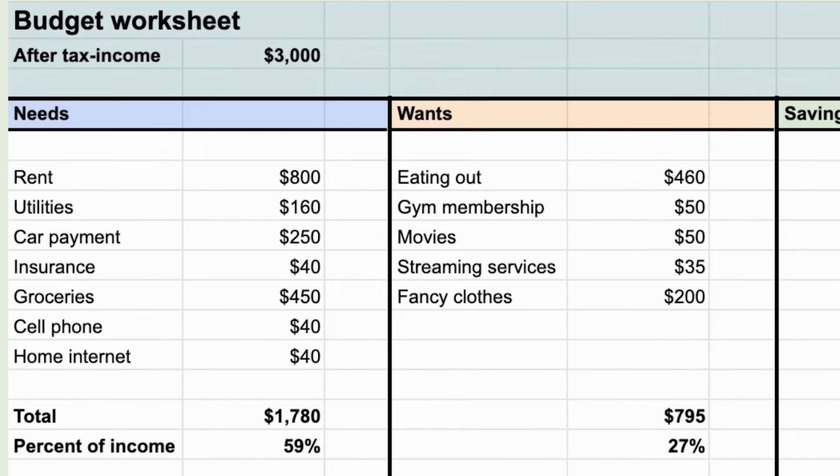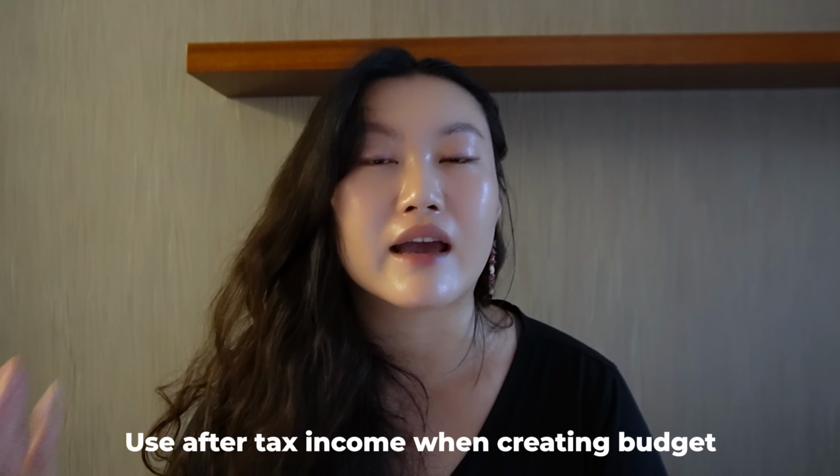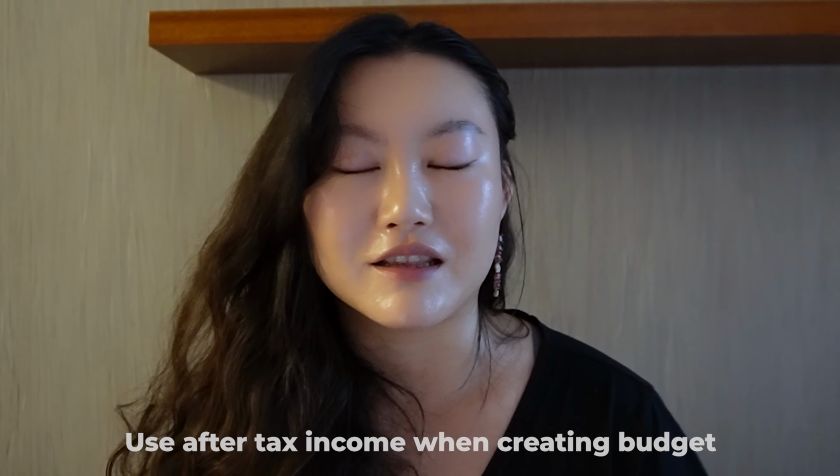Here's an example of a budget worksheet. For example, the money that you're bringing in amounts to $3,000. Also make sure that when you're calculating the amount of income, you're looking at after-tax dollars, since that's the amount of money that you actually get to spend.